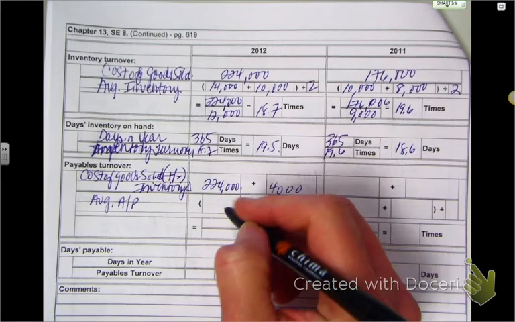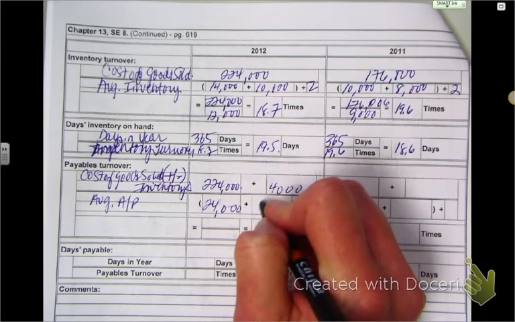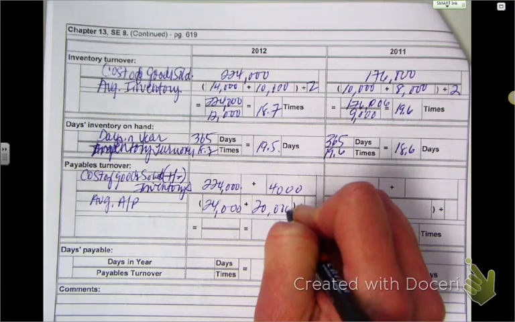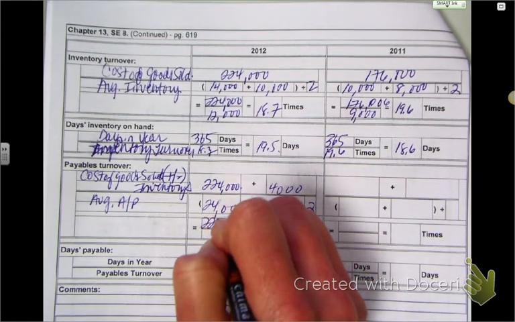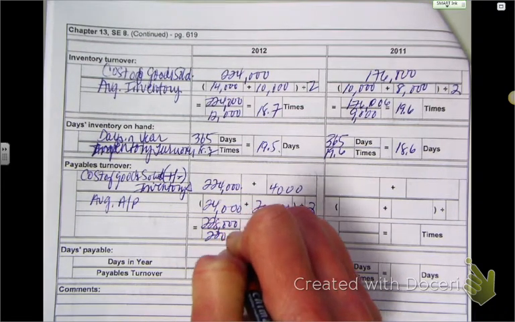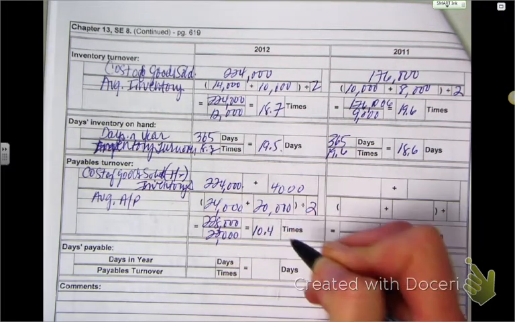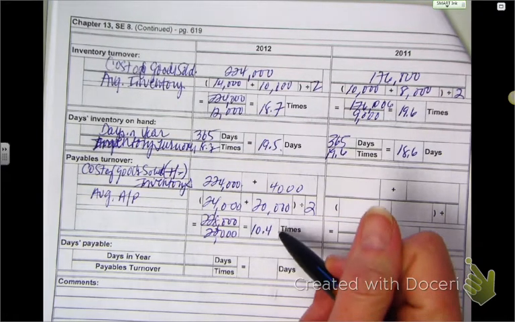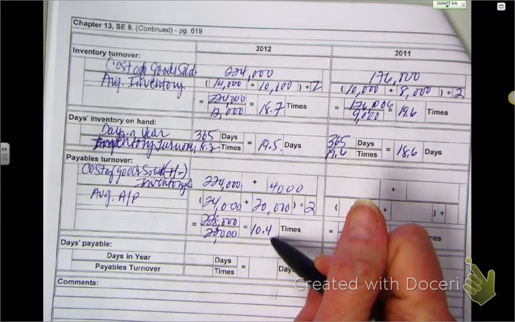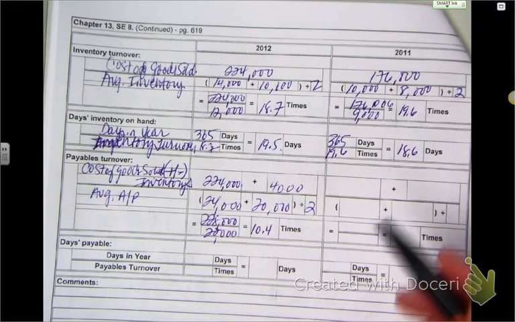So then we have to get our average accounts payable, and this is 24,000 plus 20,000 per the information in the textbook, and divide that by 2. So therefore we have 228,000 as our numerator, 22,000 as our denominator, and what we can say is that this company's accounts payable turned over 10.4 times in the year 2012.